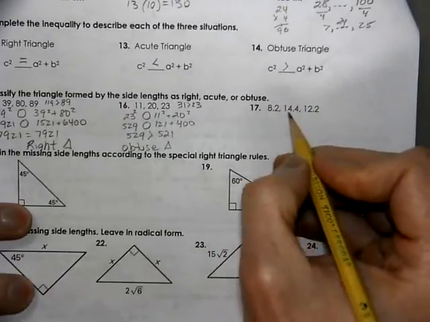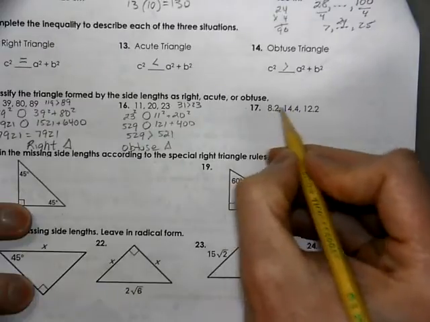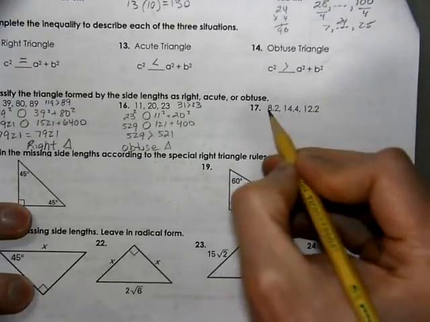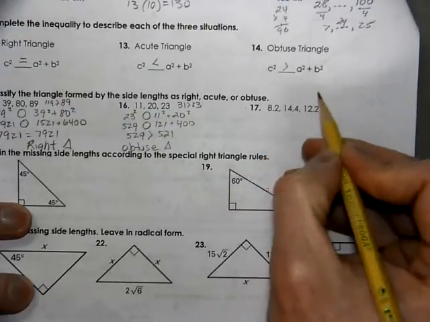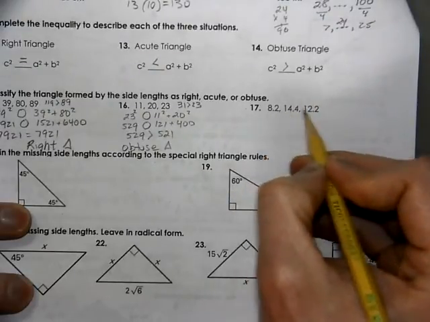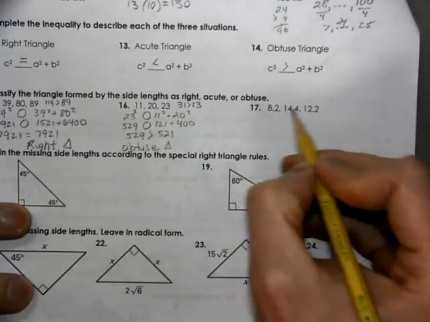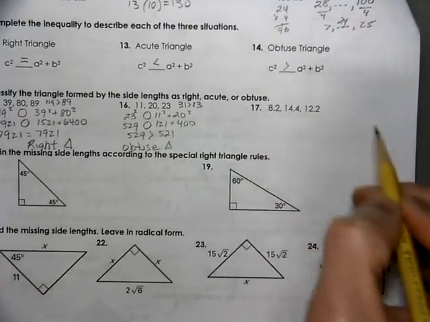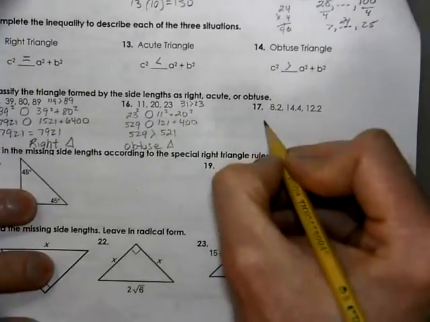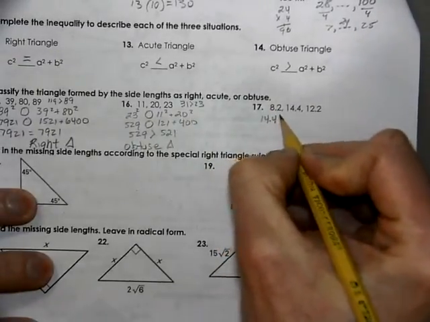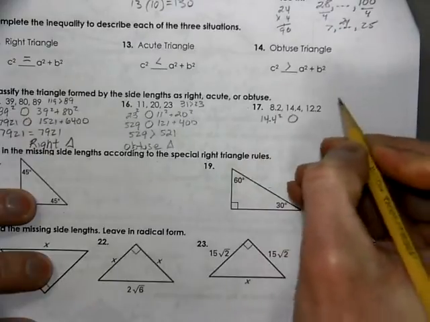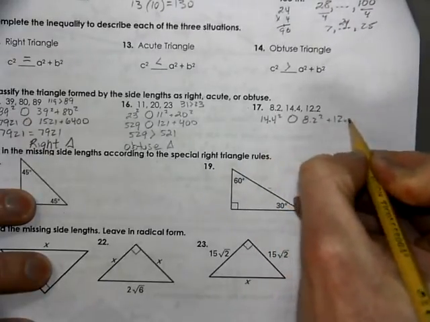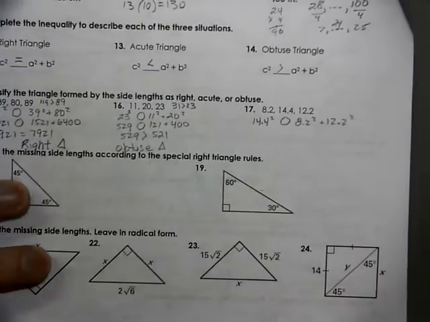We'll come here to our last one. We notice that the two small sides add up to be greater than the largest. 14 is of course larger than 12, so 8.2 and 12.2 make 20.4. 20.4 is of course larger than 14.4. So 14.4 squared compared to 8.2 squared and 12.2 squared.